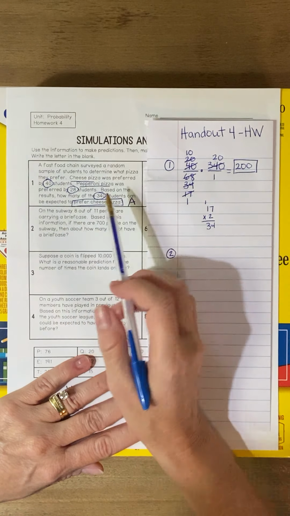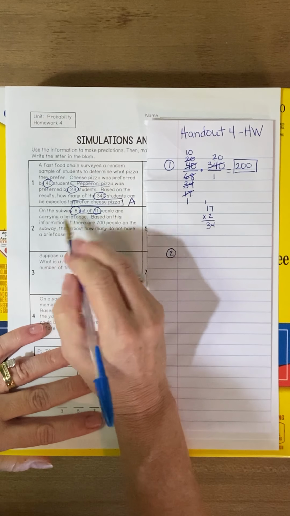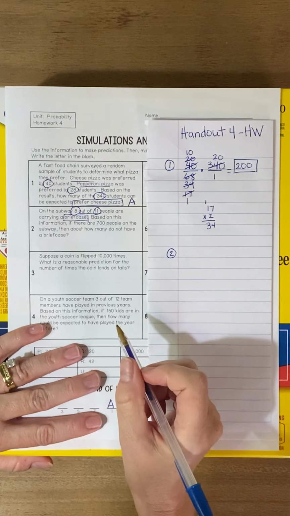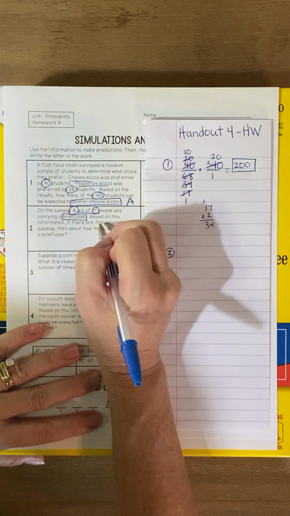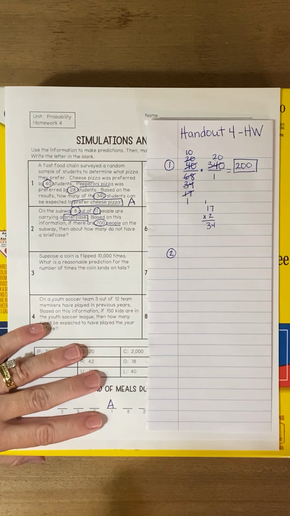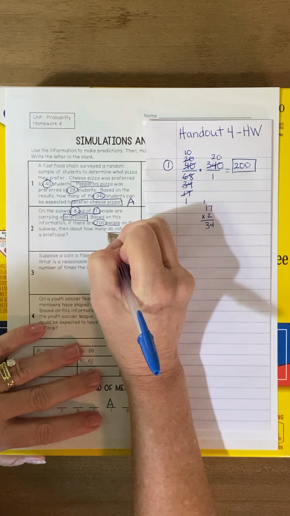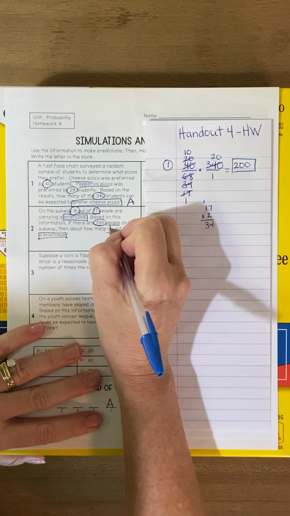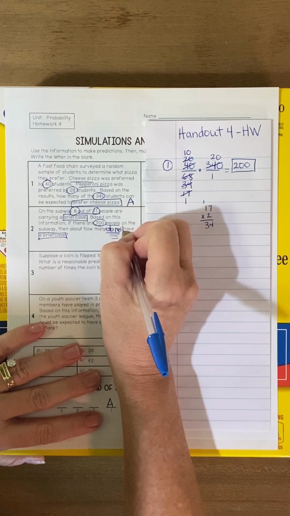On the subway, 8 out of 11, so we should recognize that as our probability, people are carrying a briefcase, so that many people have a briefcase with them. Based on this information, if there are 700 people on the subway, about how many do not have a briefcase? All right, do not. These are very important words.